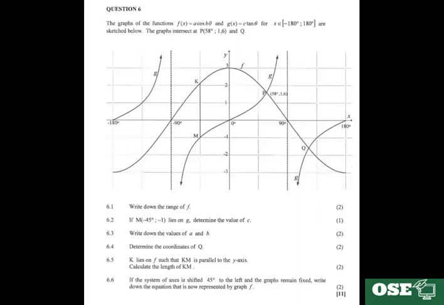Okay, let's start. Nigel. First, the graphs of the function f of x equals a cos b theta and g of x equals c tan theta, for x an element of negative 180 to 180, both included, are sketched below. The graphs intersect at P, which is (58 degrees, 1.6), and also at Q. So the first question says write down the range of f.